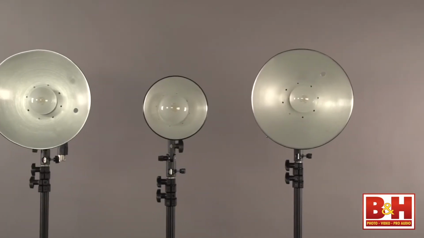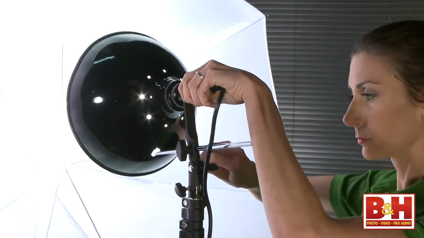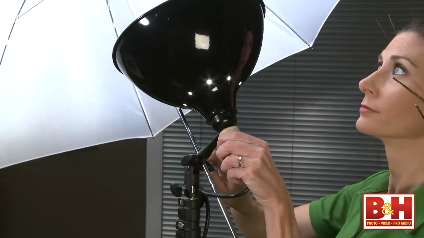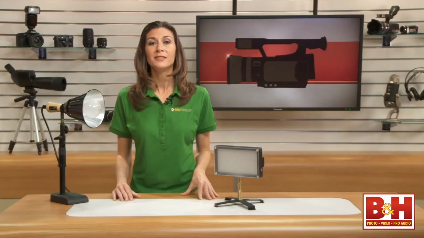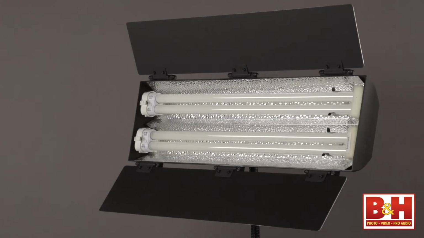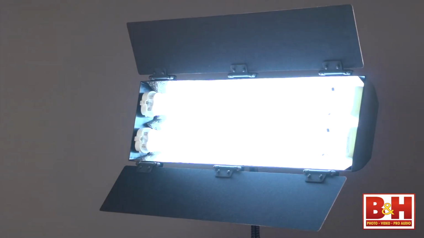It includes several different sized reflectors and an umbrella mount, which will all help you control the direction and quality of the light. Plus, the wooden handles may save your hands from getting burned. Now, fluorescent light works a little differently. Fluorescent lights are often sold in banks, making them ideal for producing a broad swath of light. However, their output is relatively low for such a big bulb.